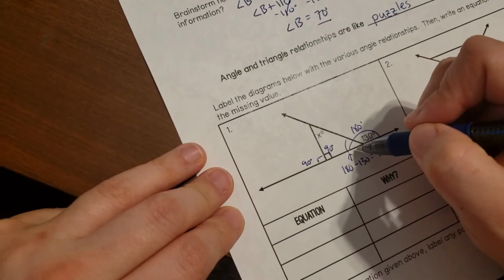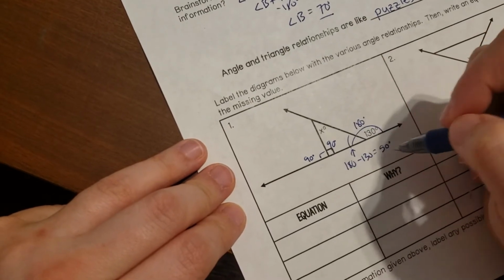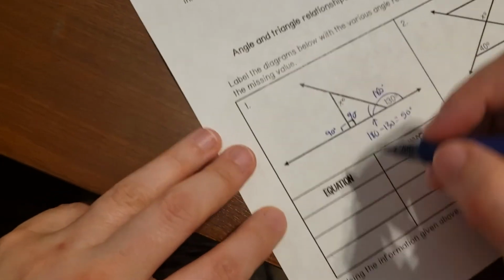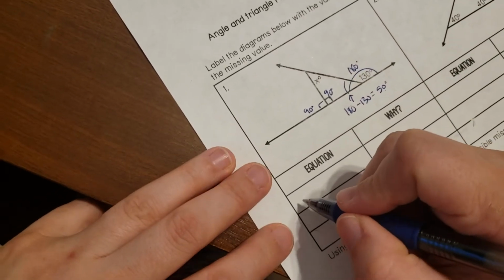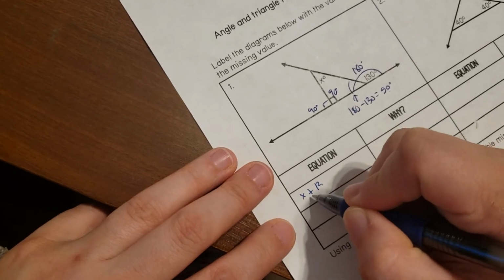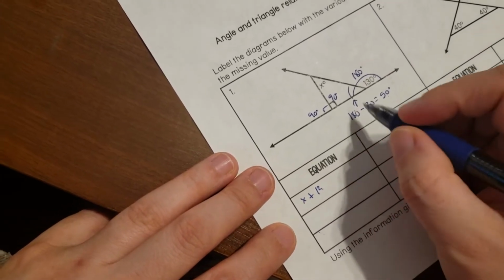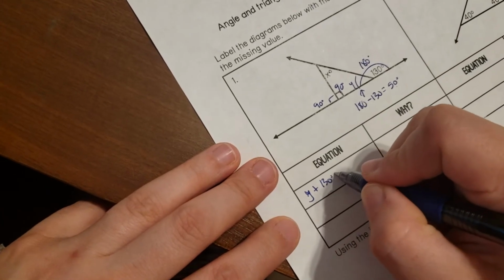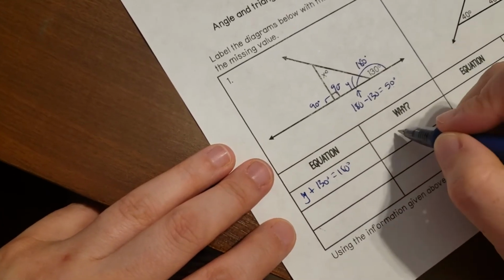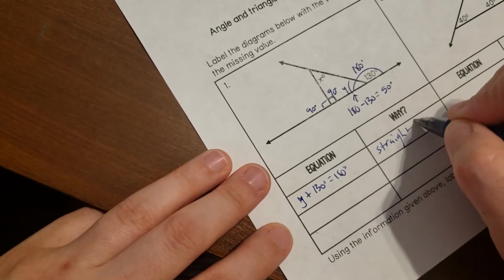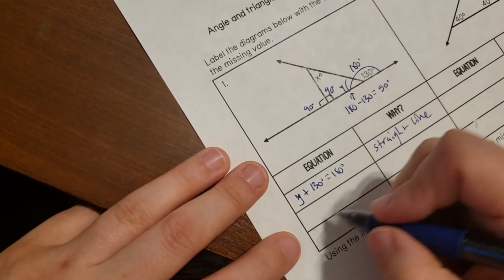All three of my interior triangle angles are going to add up to 180, so 50 and 90 and x. I guess this is an equation. X plus 100, let's call it y. Y plus 130 degrees is 180 degrees. That'll find us that one there.